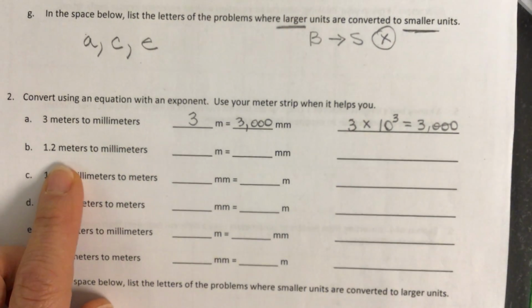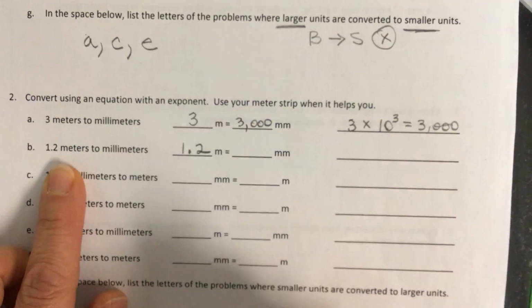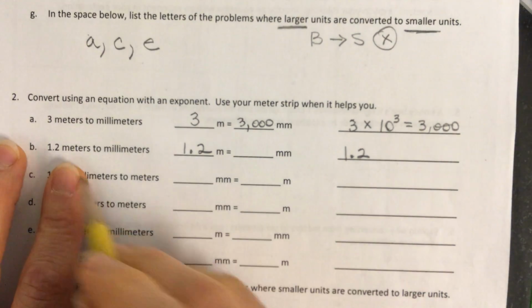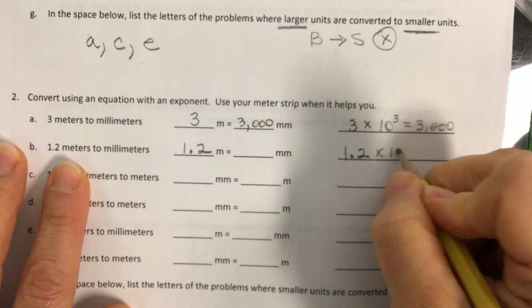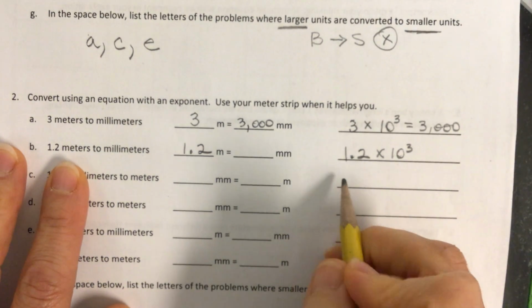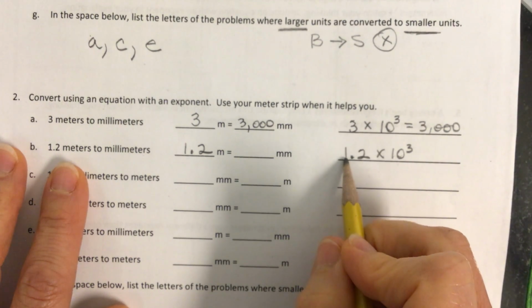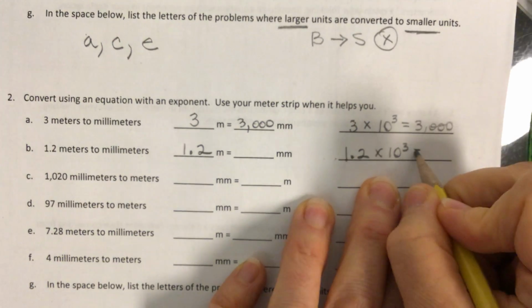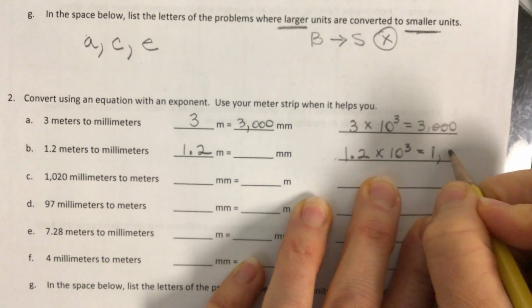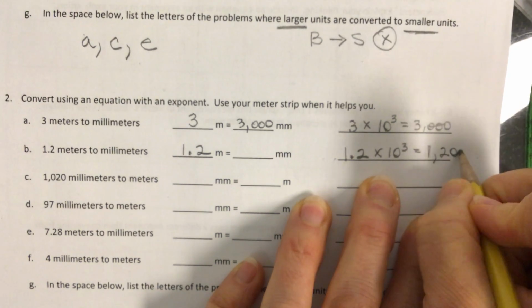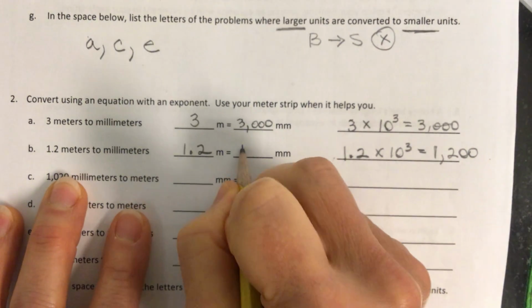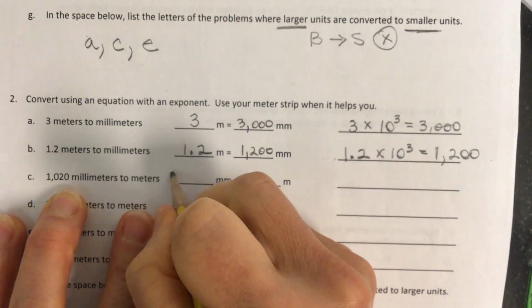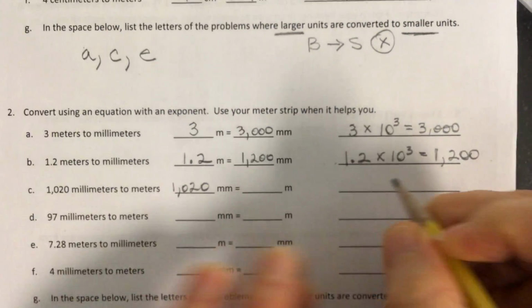Okay, let's do another one. 1.2 meters. So I put that over here. Again, meters to millimeters, big to small, we multiply. Again, by 1,000. My digits are getting 3 places bigger. So this goes to the tens, to the hundreds, to the thousands. So the 1 is in the thousands place, so 1,000, then the 2, and then I have to finish off with 2 zeros to finish my number. So 1,200 millimeters.